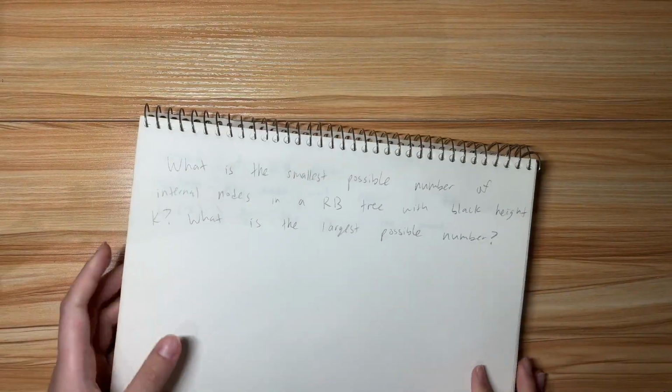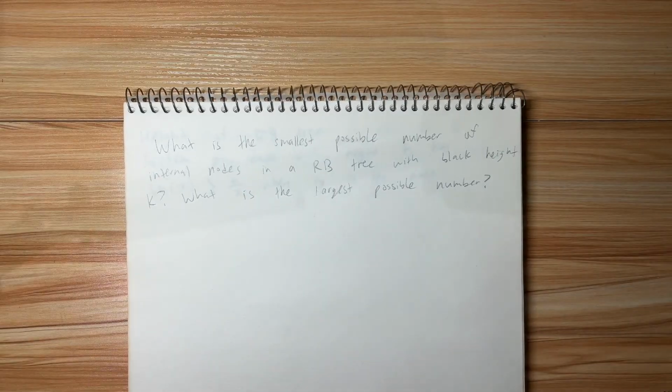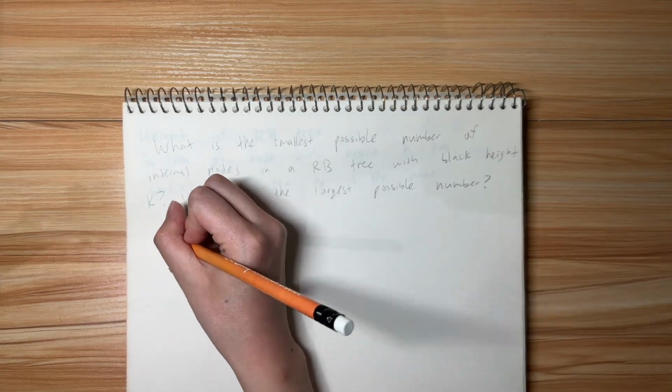Now let's look at this example. What is the smallest possible number of internal nodes in a red-black tree with black height k? And what is the largest possible number? All right, let's look at the smallest first. In the red-black tree with the smallest number of nodes, the only color the nodes should be is black, right? So let's just take k equals 3.